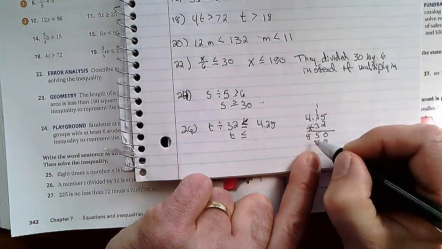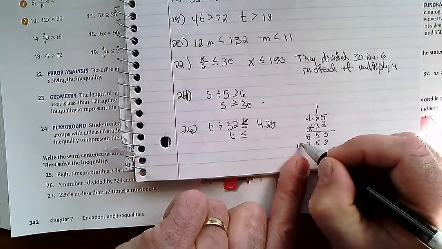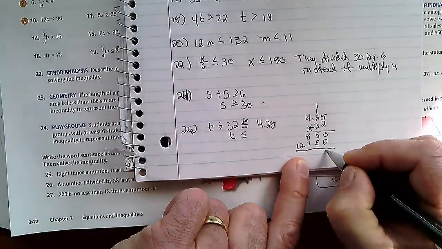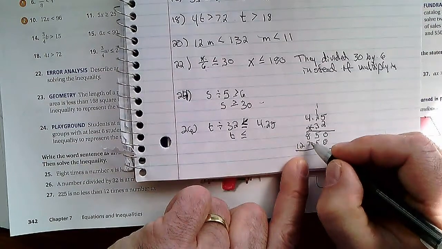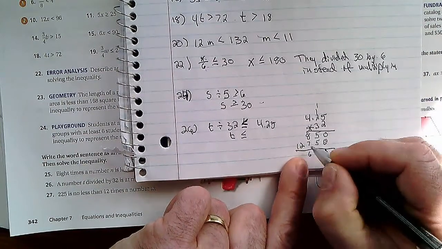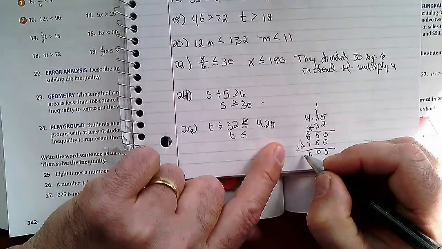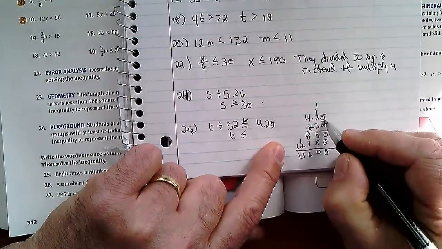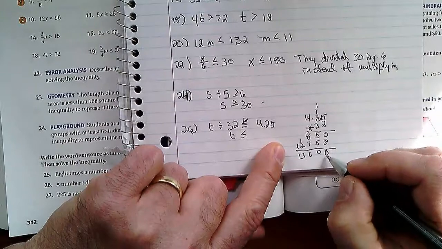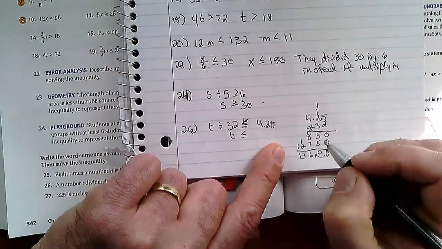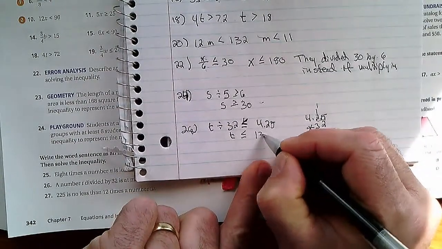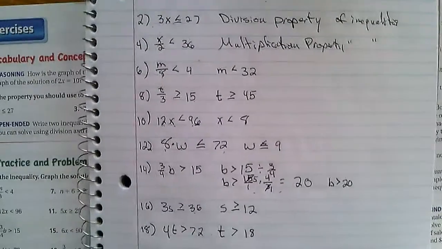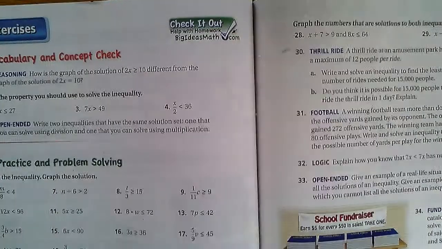Times 2 is 6, plus 1 is 7. 3 times 4 is 12. 0 plus 0, 5 plus 5 is 10. 8 plus 1 is 9. Plus 7 is 16. 3 and 1. Don't forget 2 places to the right of the decimal. So t is less than or equal to 136. That was exciting, huh? Number 28.